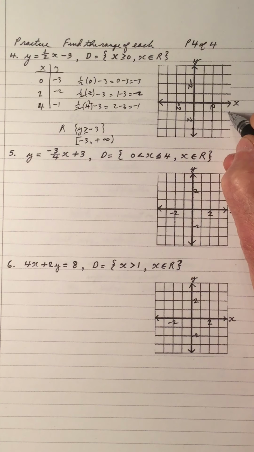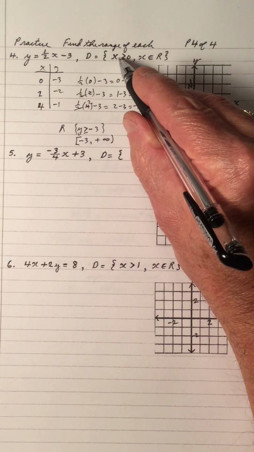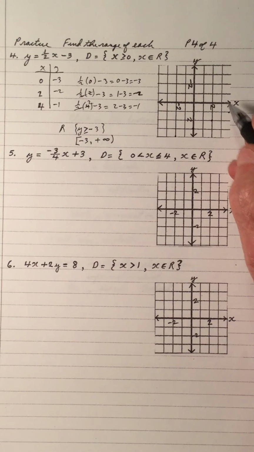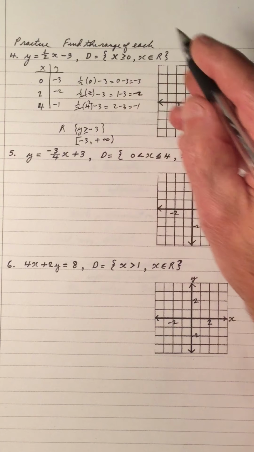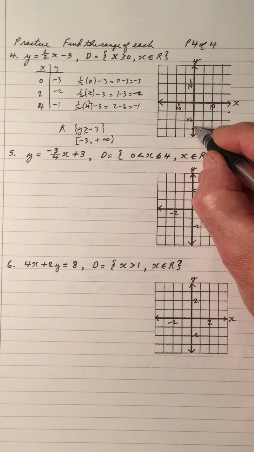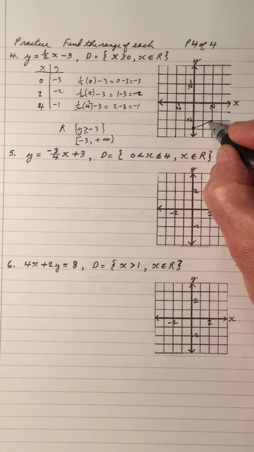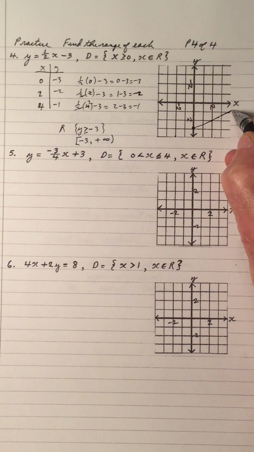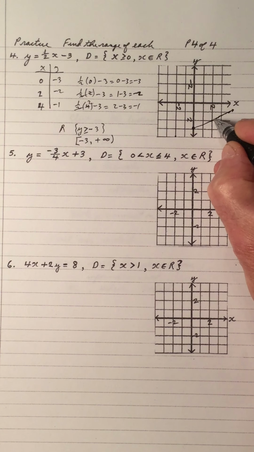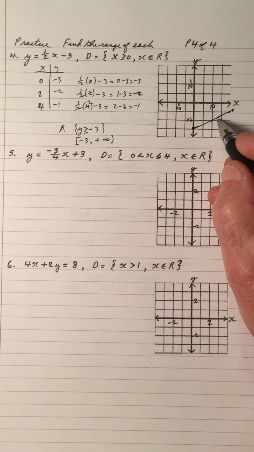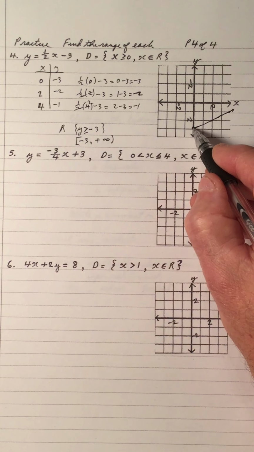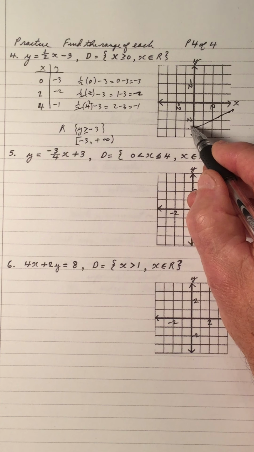So these are the dots that are on the line, but this only, x starts at 0, and that point is included, and we're going to the right, and notice it's a solid line, it's shaded in, and the y values are going greater. Notice the y value is negative 3.